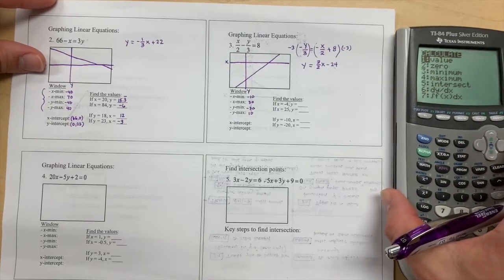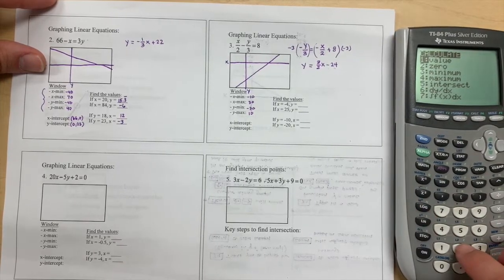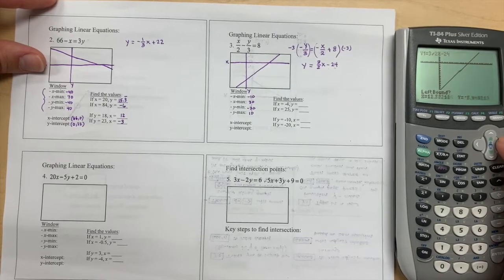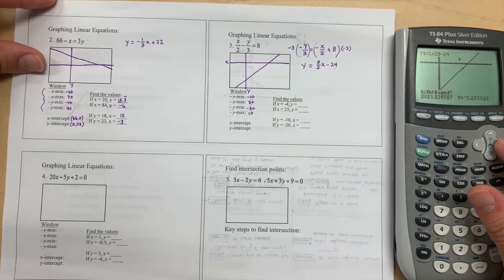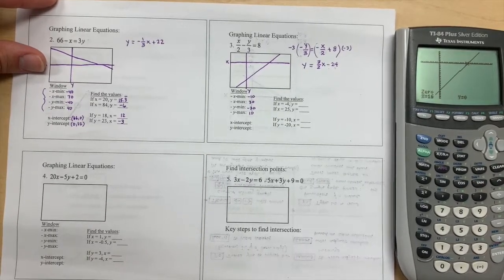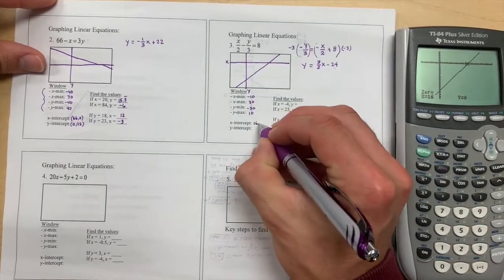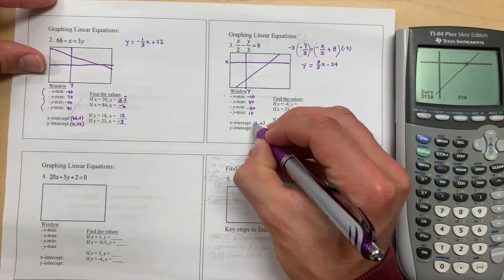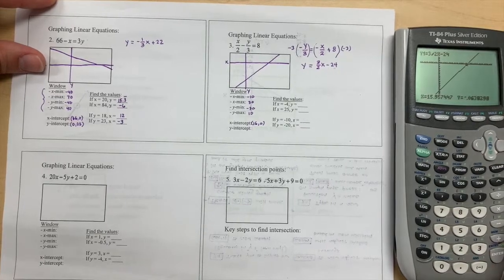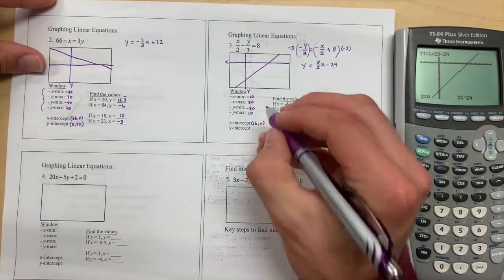Sorry, I didn't realize my calculator was off the screen a little bit. That's a bummer. Got your left boundary, create your right boundary, and then enter one more time to find it. Looks like our x-intercept is 16, so we have 16 comma 0. Y-intercept, remember, just press trace, type 0. When x is 0, y is negative 24.